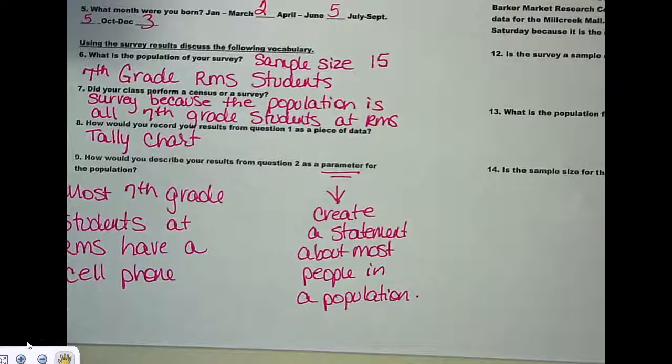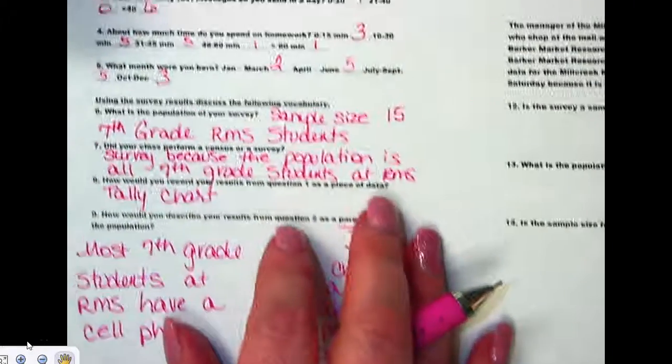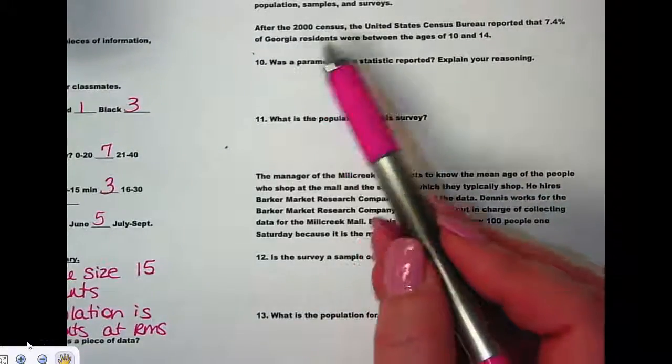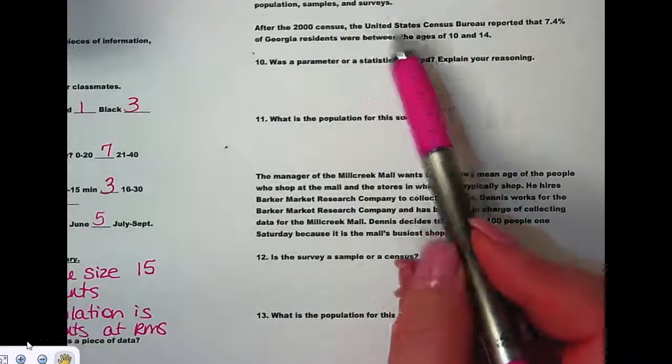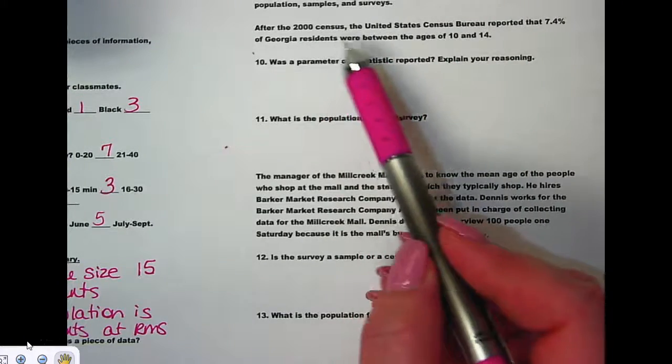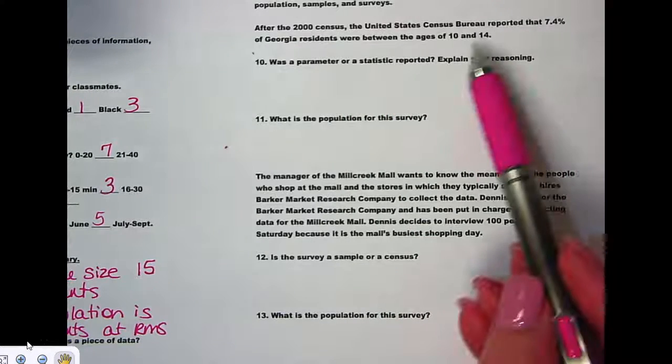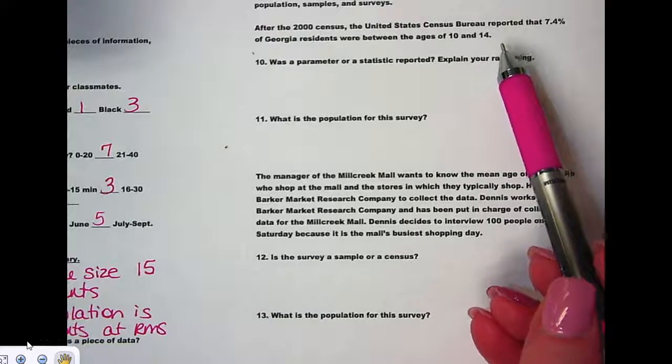All right? So was that a parameter or a statistic reported? A parameter is they created a statement about most. A statistic is we used actual facts. So did we create a most statement when we said that 7.4% of Georgia residents were between the ages of 10 and 14? No. We used a statistic because it was reported as a specific percent.